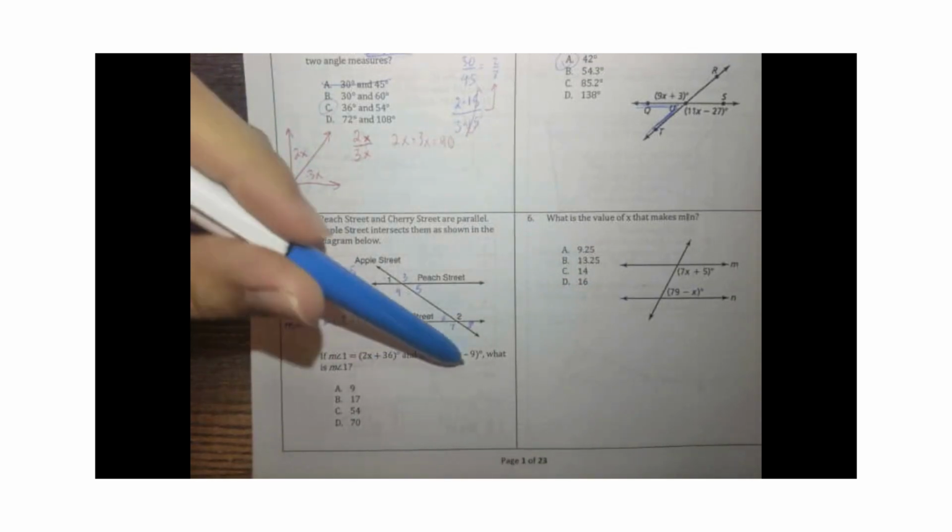There we go. We have an equation that we can then use to sort this out and find the measure of angle 1. So find the value of x and then substitute it here, and you should get D.